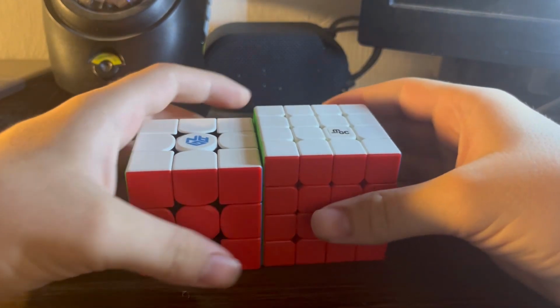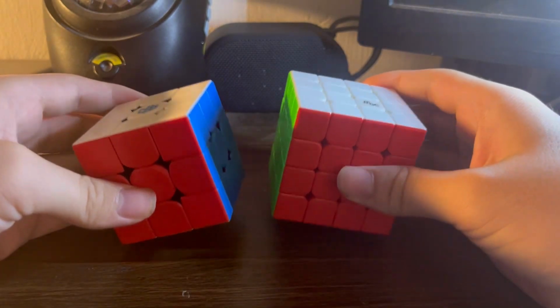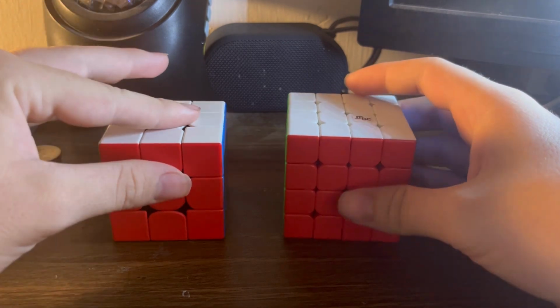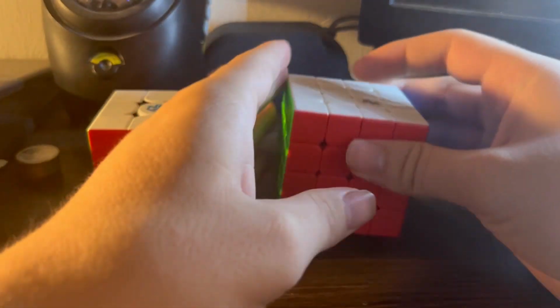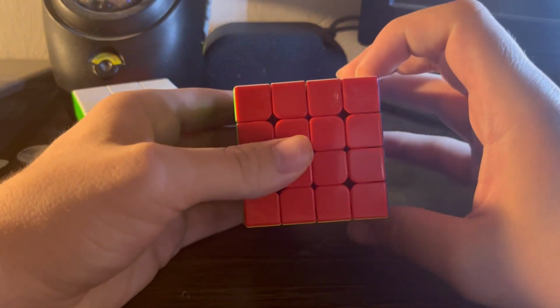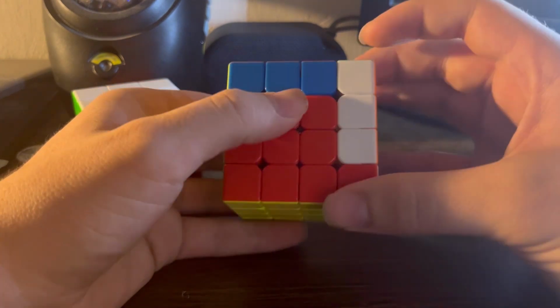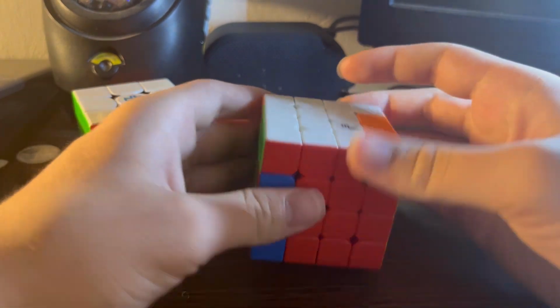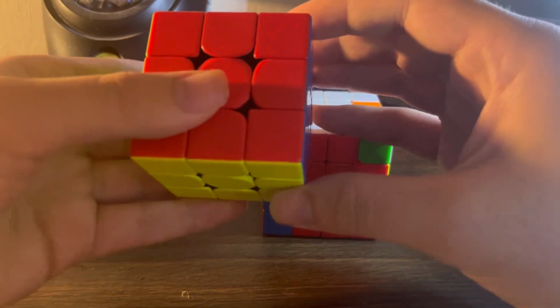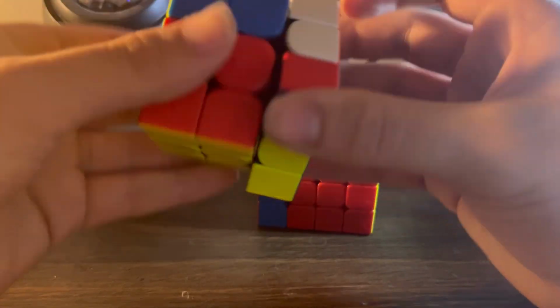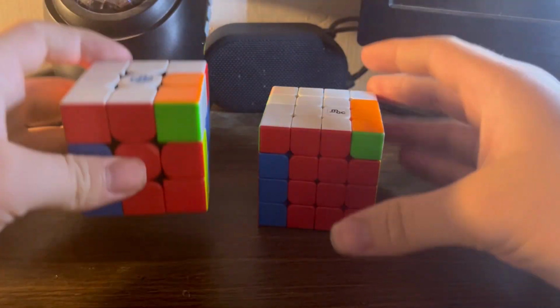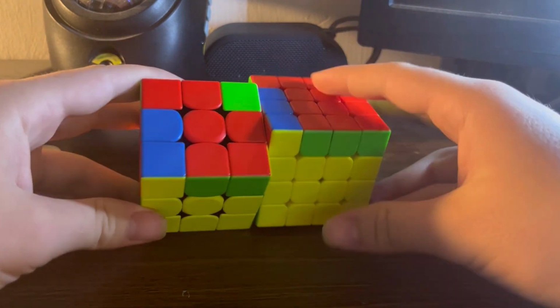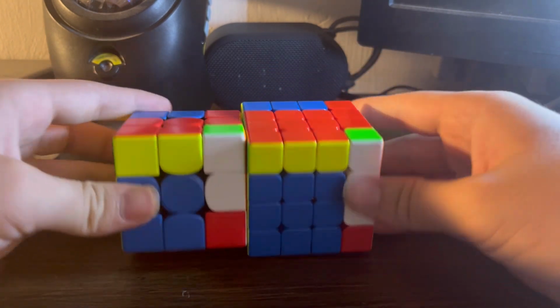Okay, so there's one thing that I didn't actually cover in this video: the fact that 3x3 and 4x4s are essentially the same thing. Watch this set of moves that I do on a 3x3. Okay. See how they're essentially the exact same thing now?